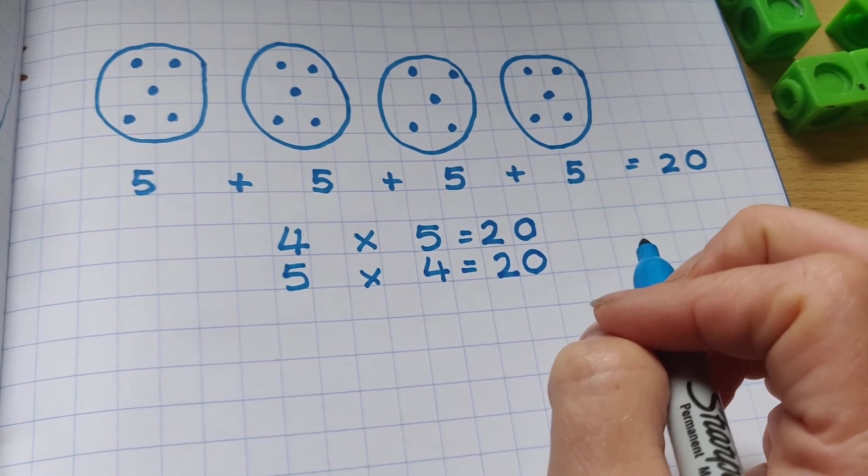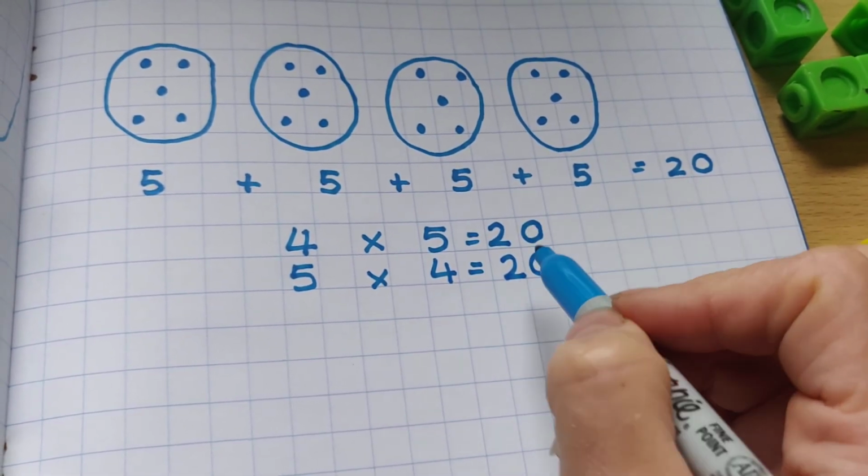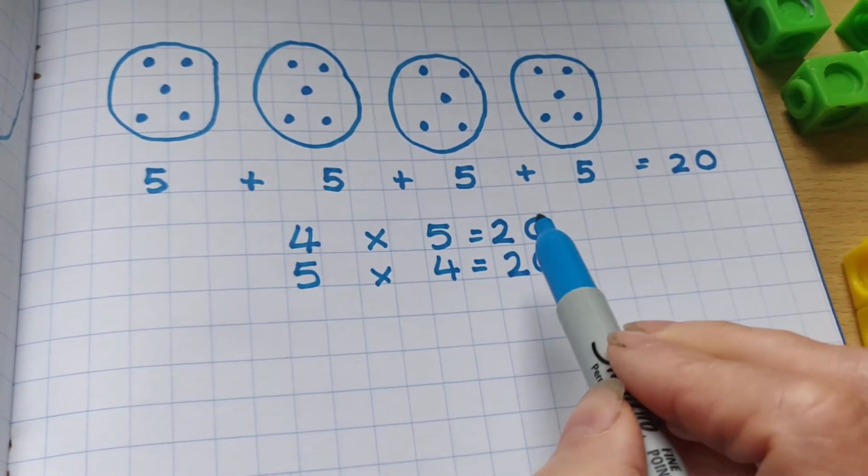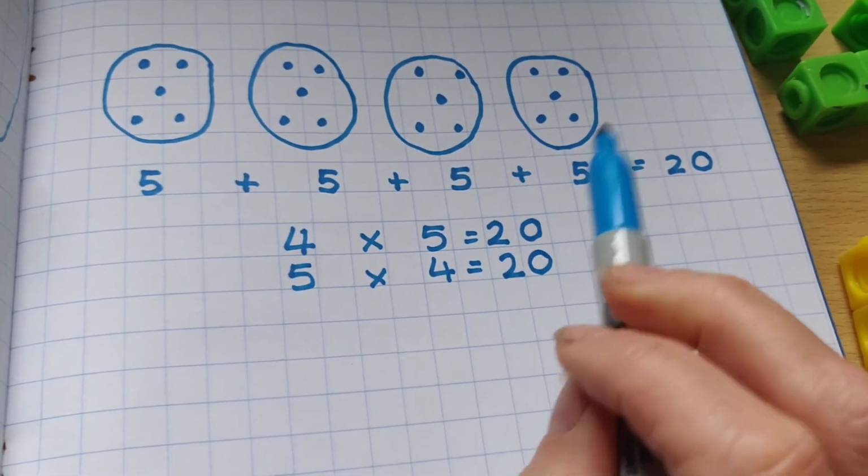Okay, so you've got lots of practice to do on your worksheet, showing repeated addition and then changing that into a multiplication sentence. But remember, the total still stays the same. You can show it as repeated addition or as a multiplication, but the total remains the same.